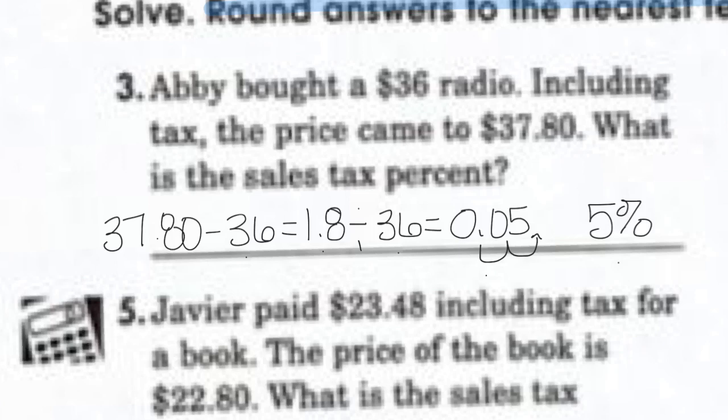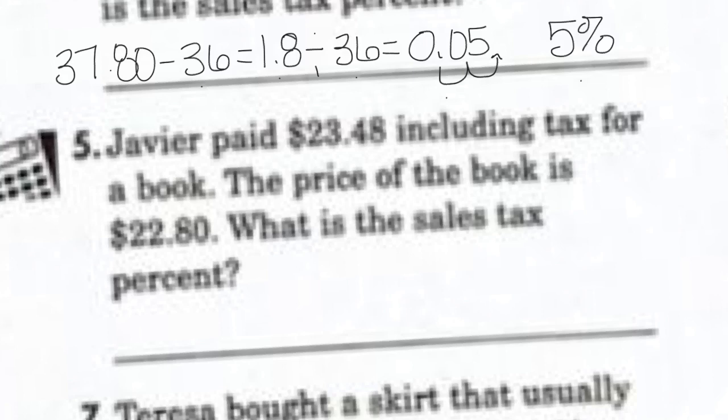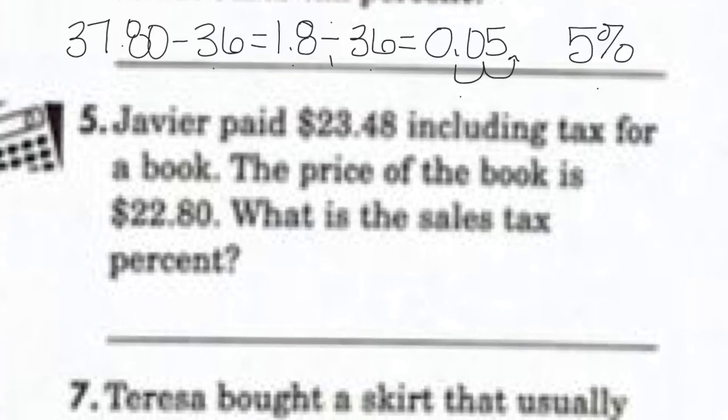All right, so here's what I'm going to do. I'm going to do problem number 5 with you because it's just right here. Then I'm going to let you guys work on some of these on your own. So on number 5, Javier paid $23.48, including tax, for a book. The price of the book is $22.80. What is the sales tax? Larger number minus smaller number.